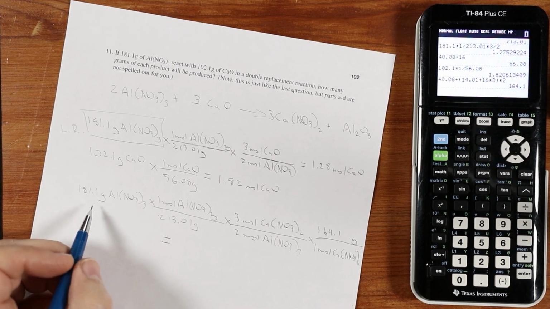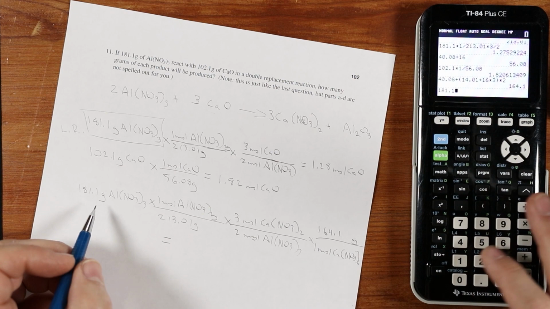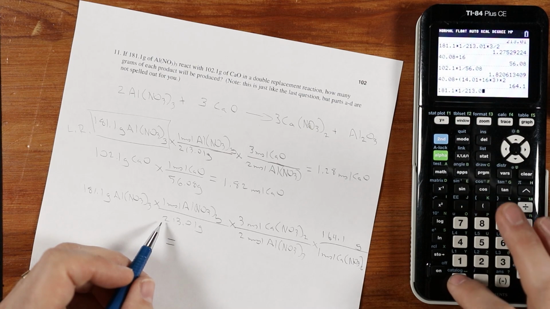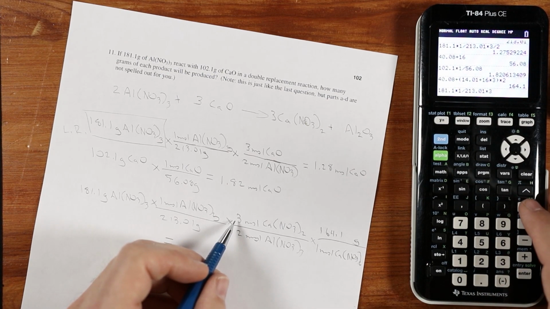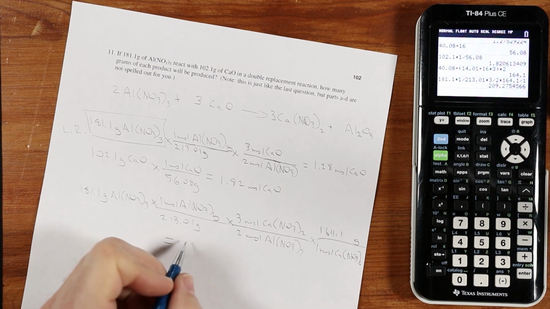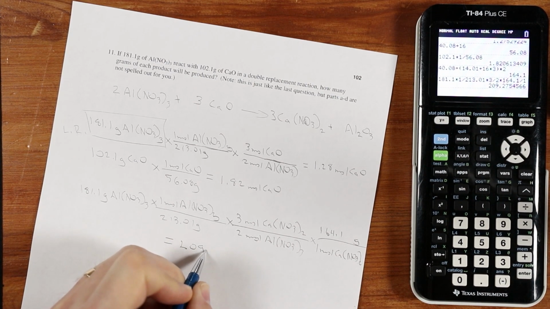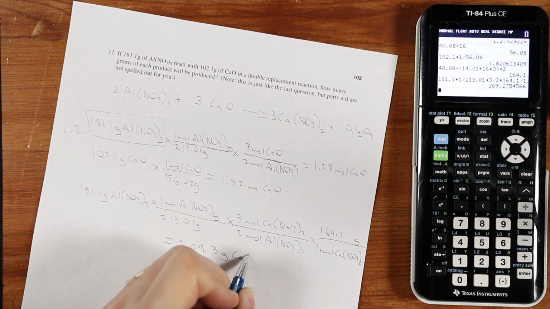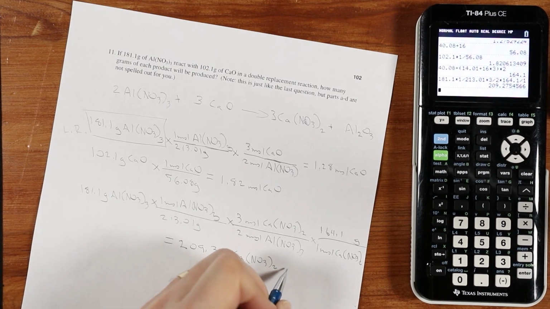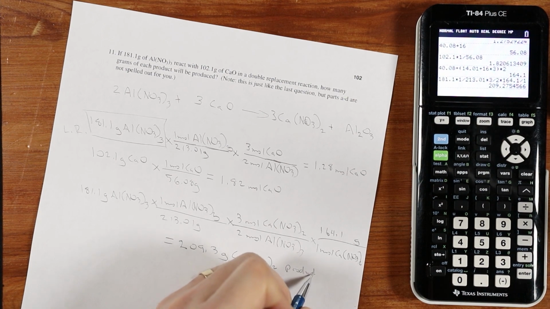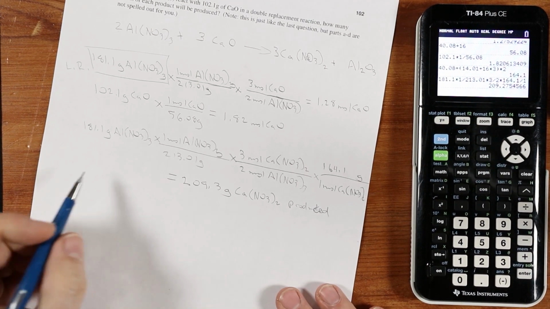Okay, so when I plug that all in, 181.1 times 1 divided by 213.01 times 3 divided by 2 times 164.1 divided by 1 equals 209.3 grams of Ca(NO3)2 produced. Okay. Now I have one more problem to do.